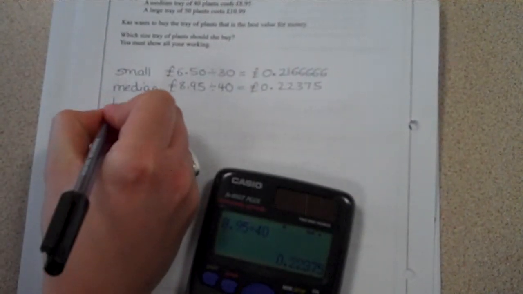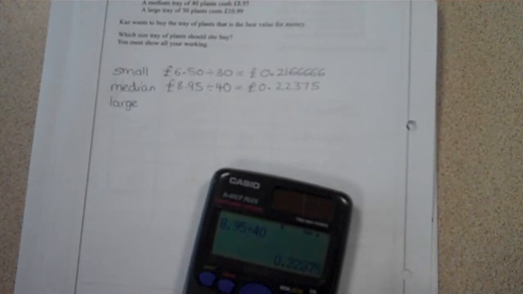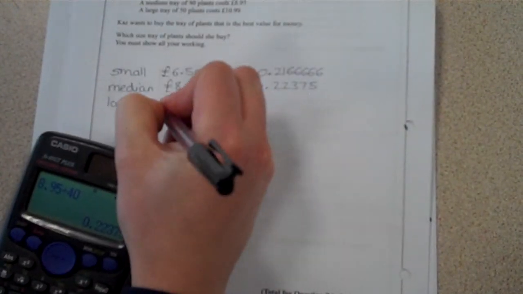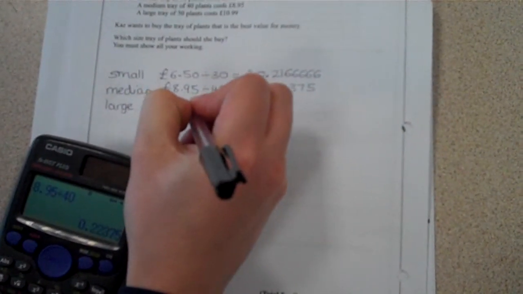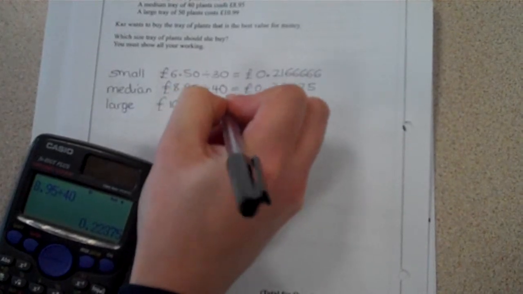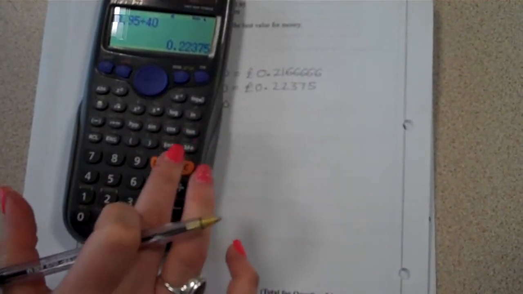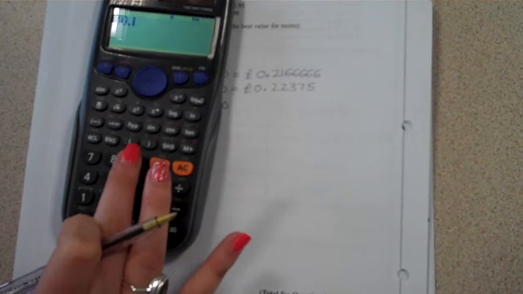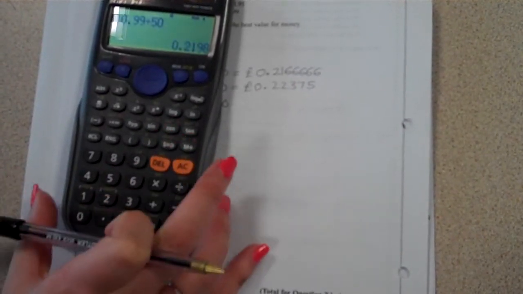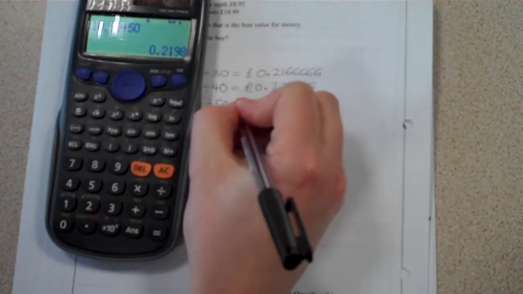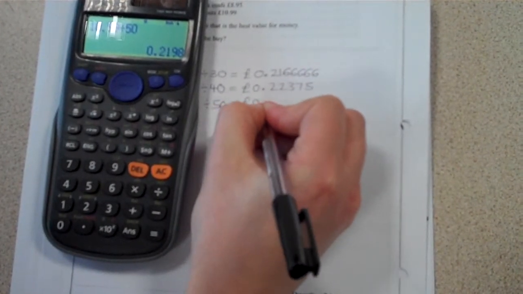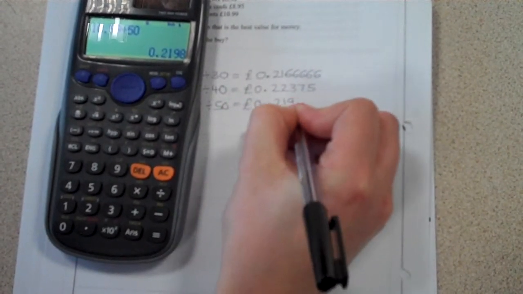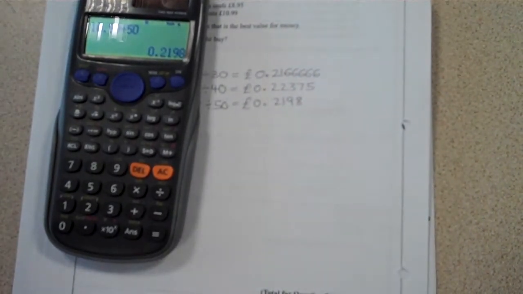Then I can move on to the large tray, just do the same thing again. So my large tray costs £10.99 and has 50 plants in it, so I'm going to do my £10.99 divided by 50. And again, I don't want it as a fraction, I want it as a decimal. And so 0.2198 means I've got £0 and 2198 after my decimal point.